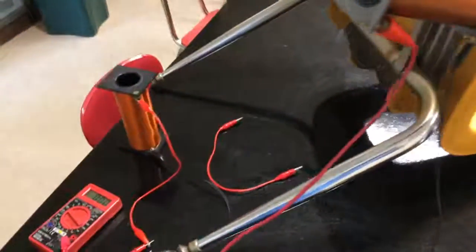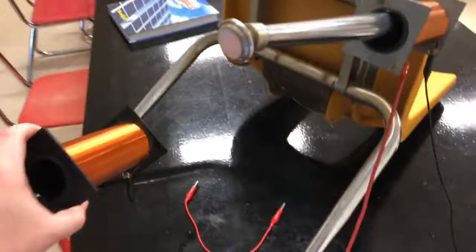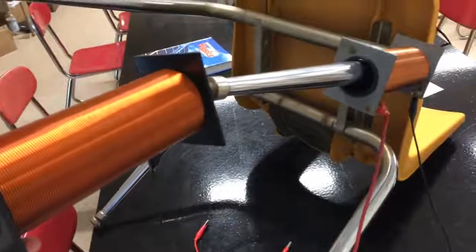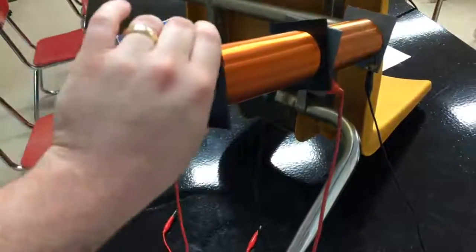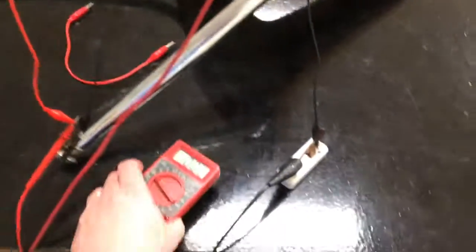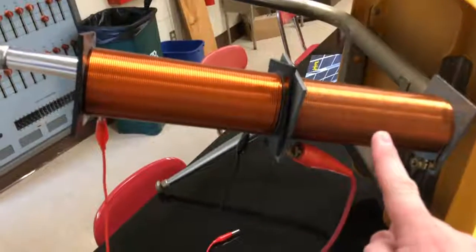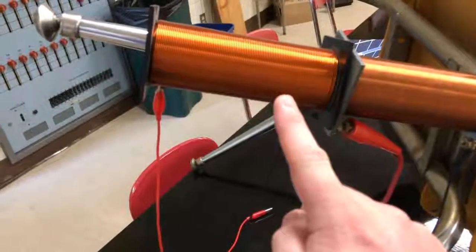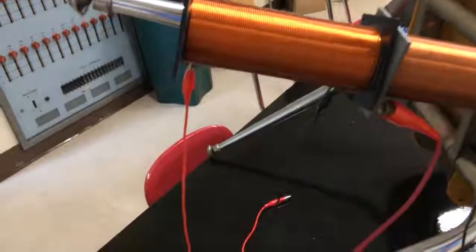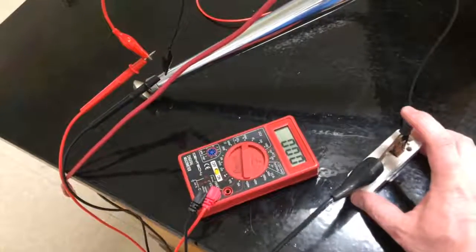So we'll just slide that on. I got this other coil, and the only thing it's hooked up to is the voltmeter. So we'll slide that on. There's no electrical connection between these two coils. But I want you to see what happens when I turn the electricity in this coil on, we're going to see that it produces a measurable voltage in this coil, even though they're not connected. So here we go.